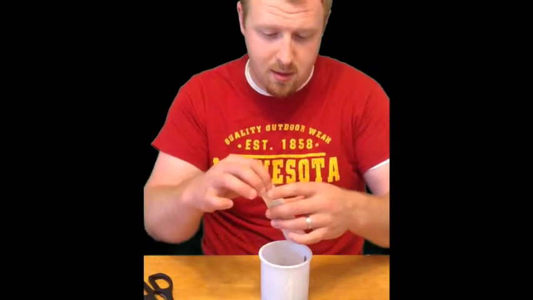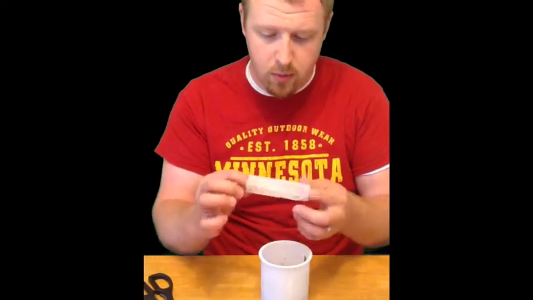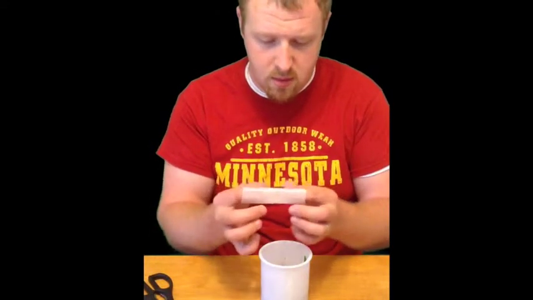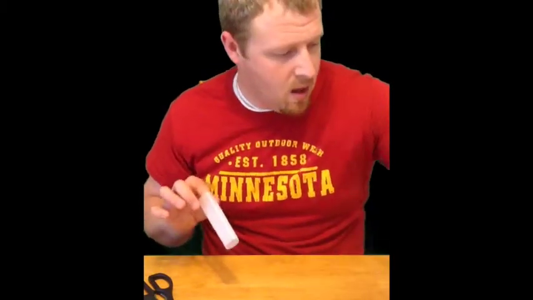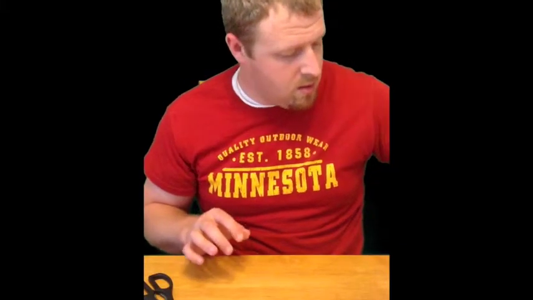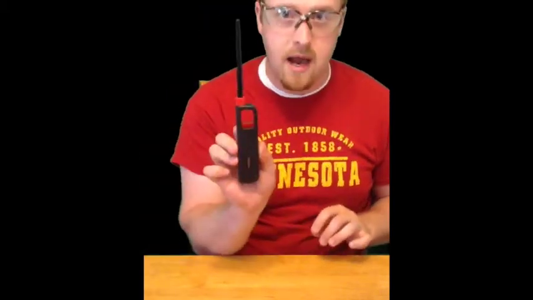Okay, so we have our tube here made from a tea bag. Okay, and we're going to use this. All right, so the next step of this demonstration is going to require that we wear our safety goggles, because we will be using a lighter.